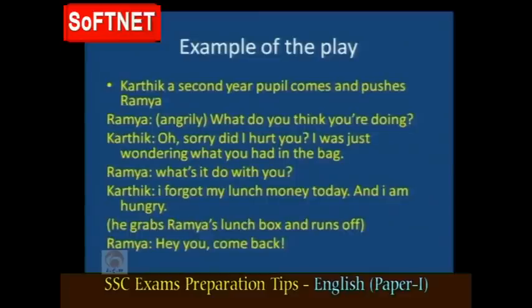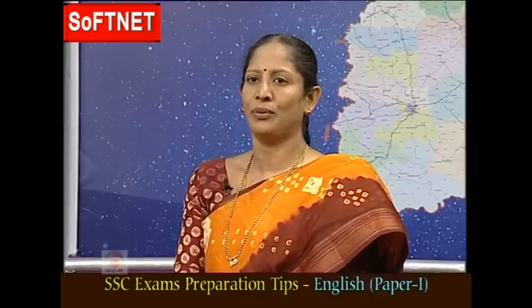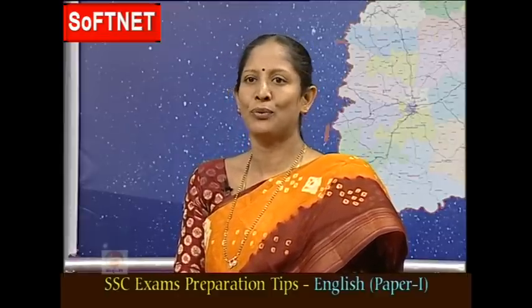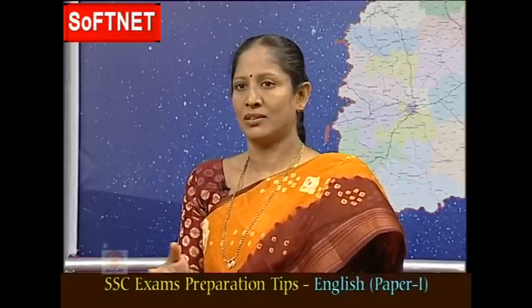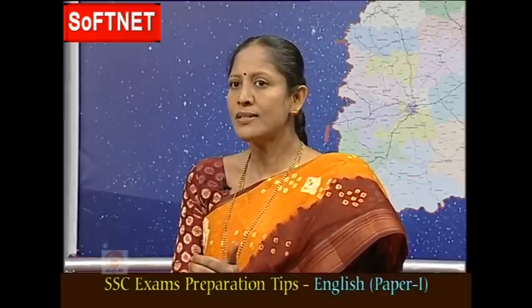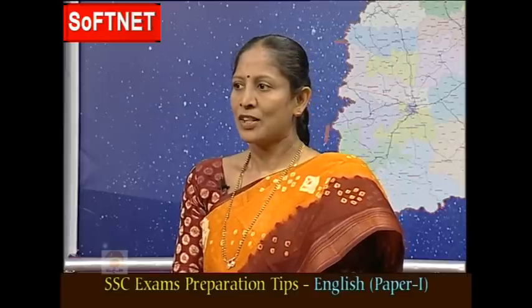When you go for the last line also, see children, he grabs Ramya's lunch box and runs off. So that is the exit dialogue, and you can see, "Hey you, come back!" Most of you use an exclamation mark after hey you, and after come back also. But why we have used a comma is that the whole thing is said at a stretch, and it's not like a pause is given, but it is a continuous one. That is why we write hey you, come back, and then the exclamation mark, children. So this is how you go.